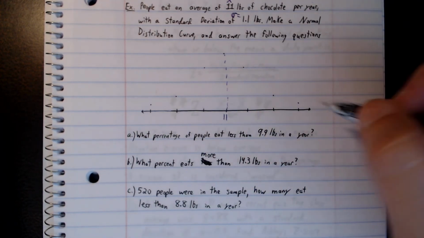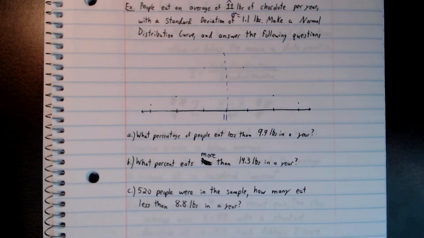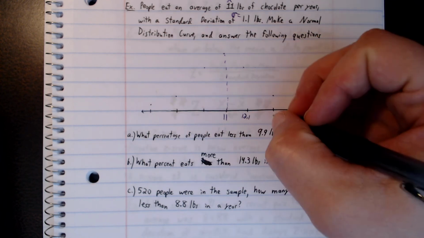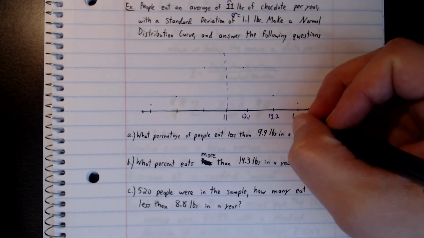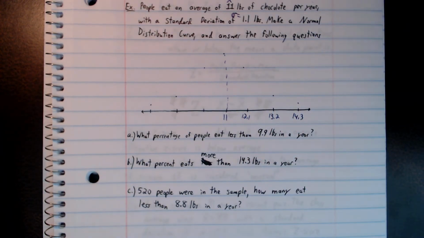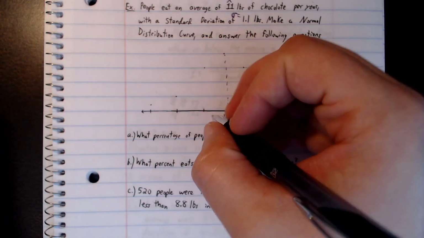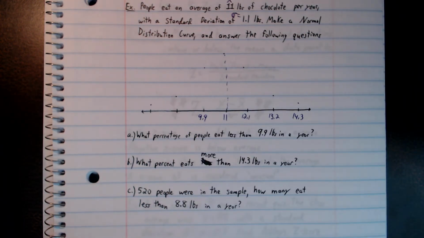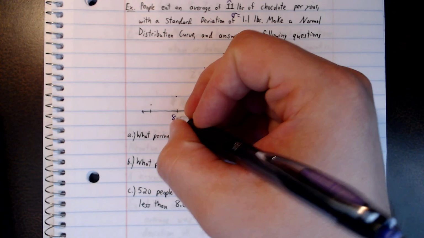So if we start adding 1.1 to both sides, that would be 12.1, 13.2, 14.3. If we subtract on the other side, 7.7.